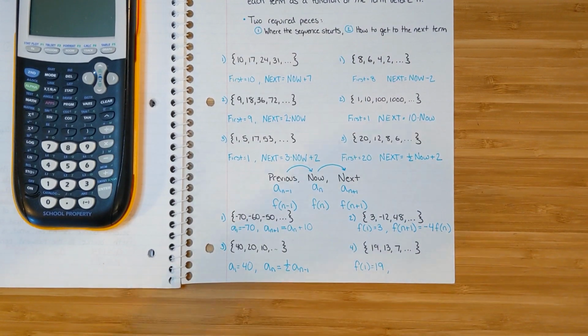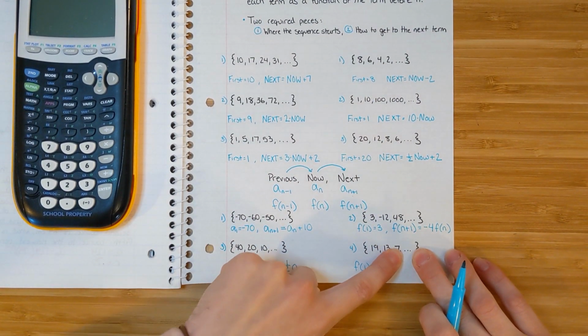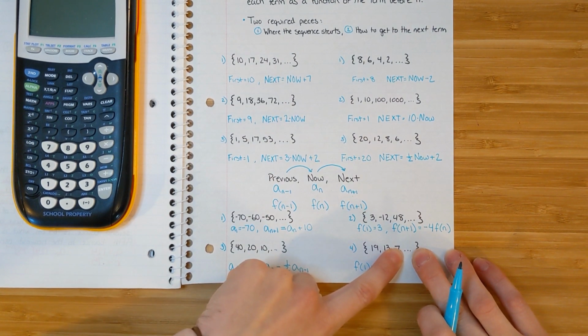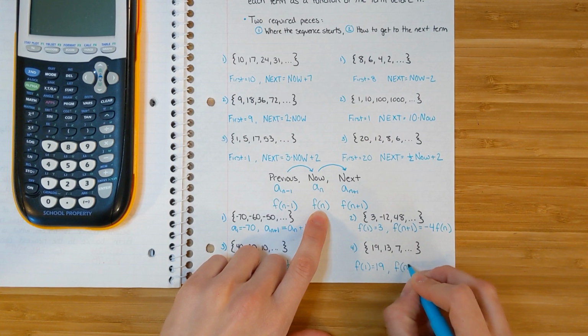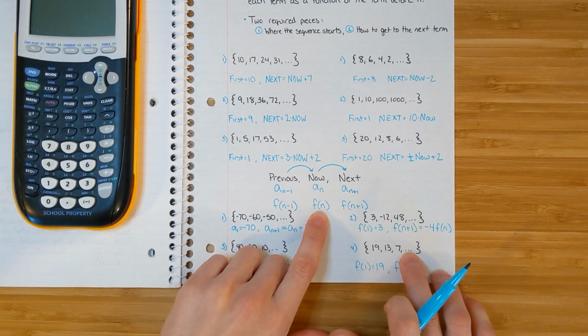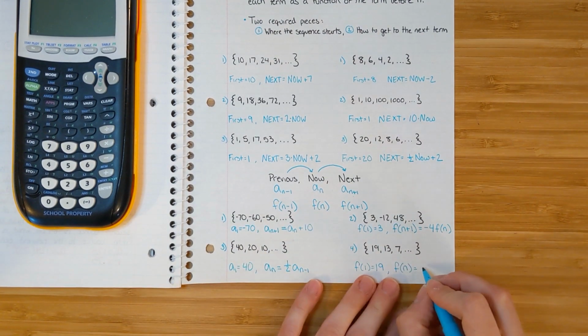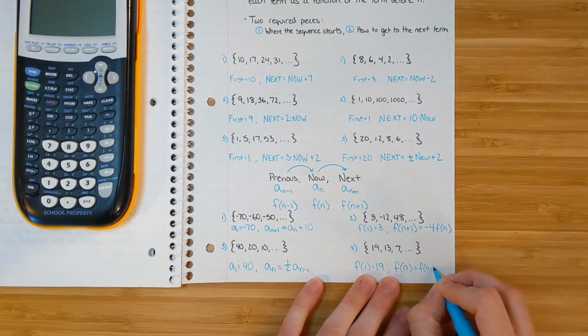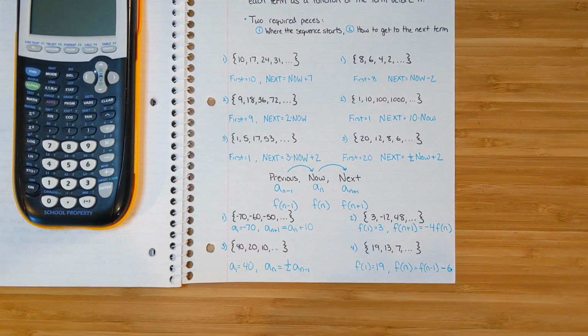The term that I want to know right now is f of n, and it equals the term I had before it, minus 6. So it's f of n minus 1 outside, minus 6.